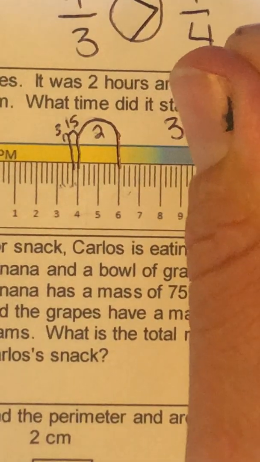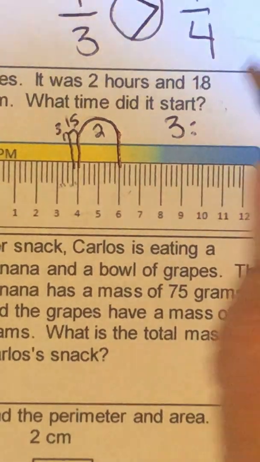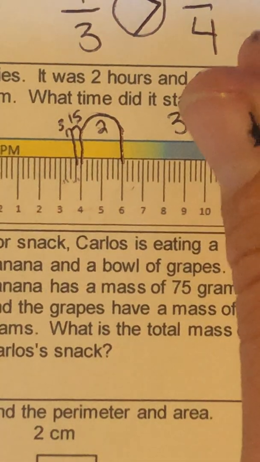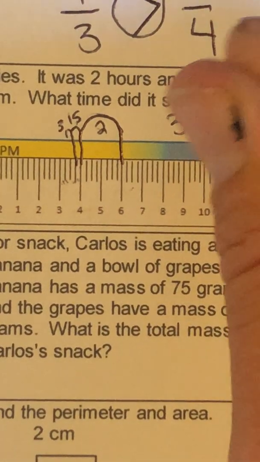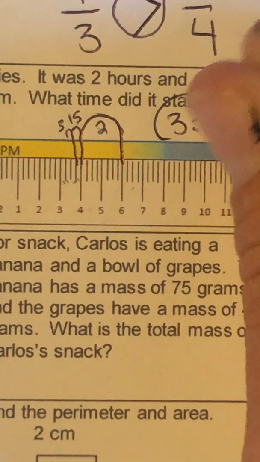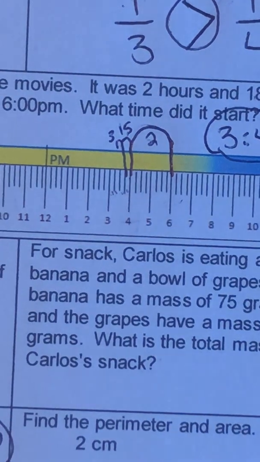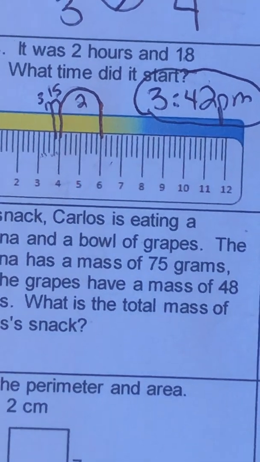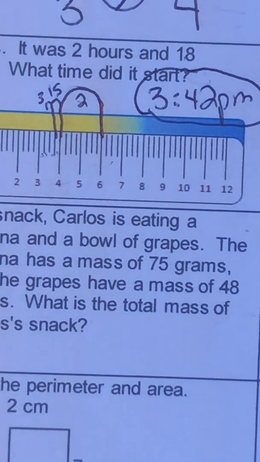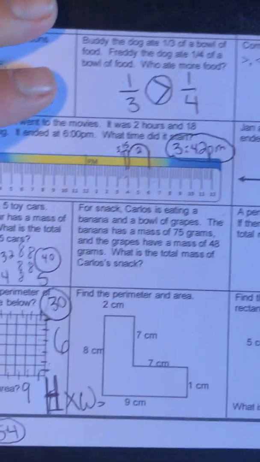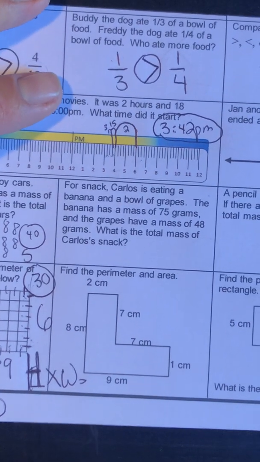Let's see, we were at 3:45. Then we needed to go back 3 minutes, so 3:42. Oop, make sure you put the PM there. All right, okay, so that's what we did there. This is basically kind of like a number line method to help us with time.